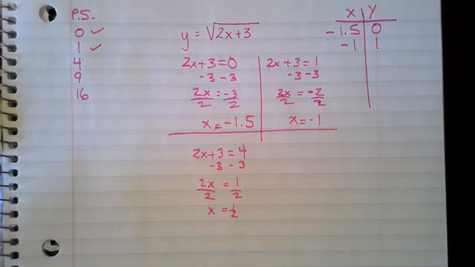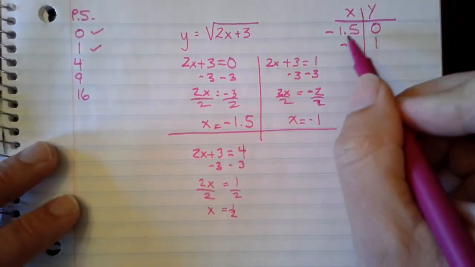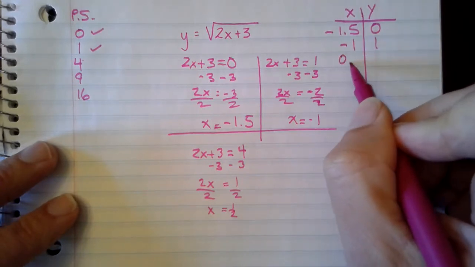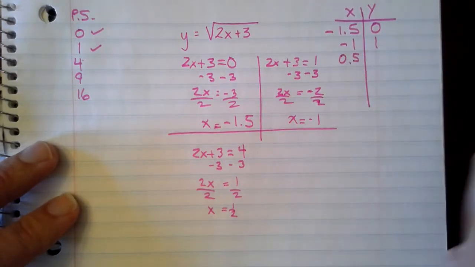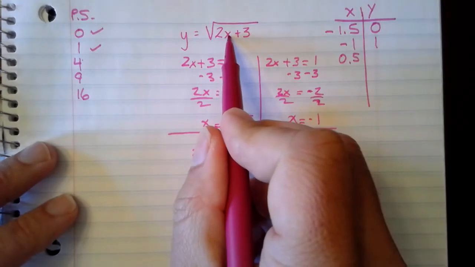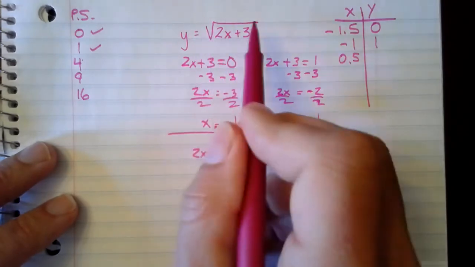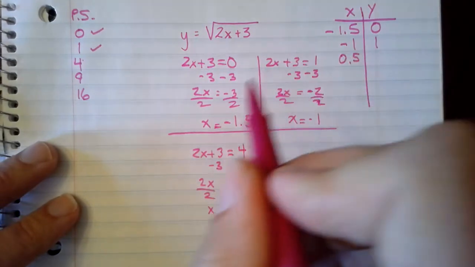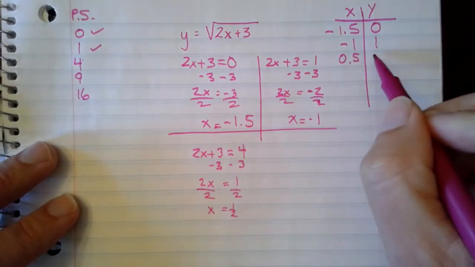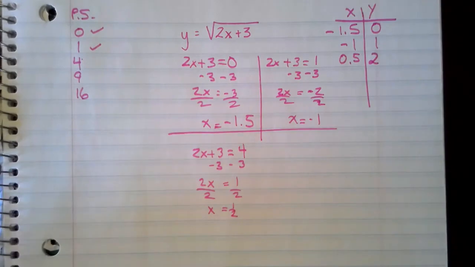It may not be an ideal fraction, but it's not that bad. Since I dealt with decimals, I'll continue with decimals and put 0.5. When I plug 0.5 in here, 2 times a half is 1. 1 plus 3 is 4. And the square root of 4 is 2, so my output's going to be 2.